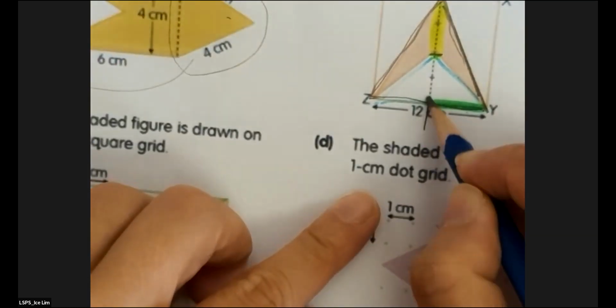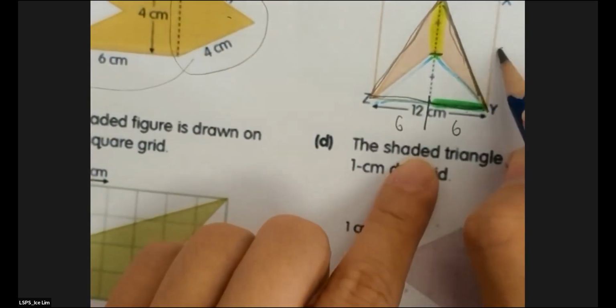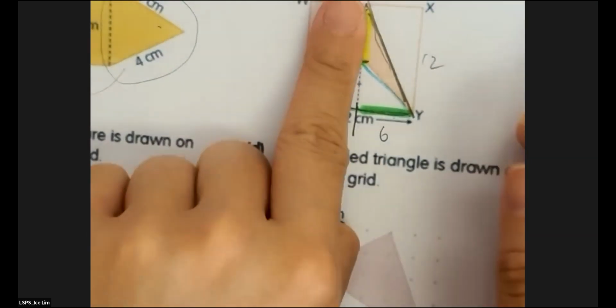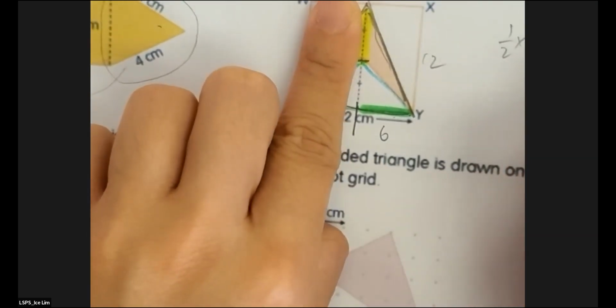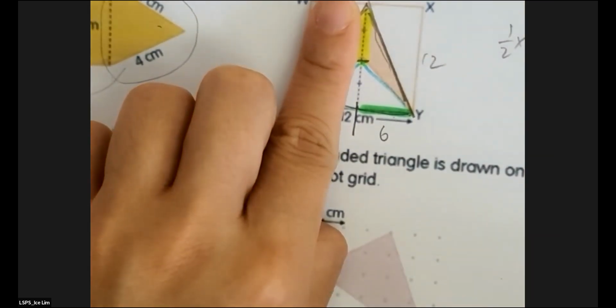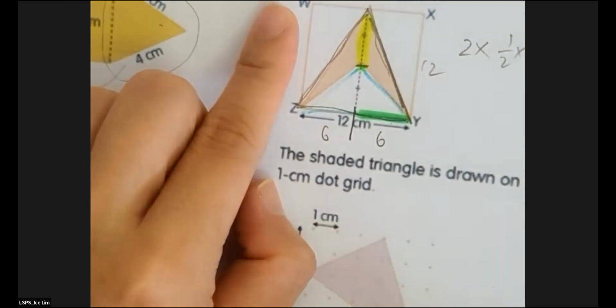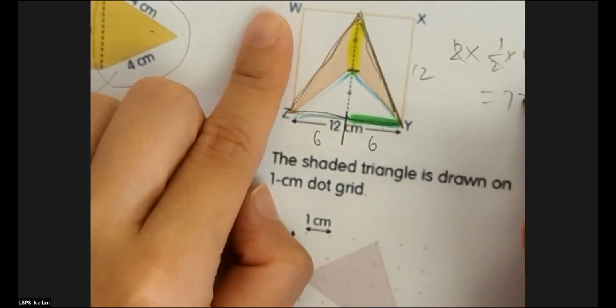Yeah. So actually, this is also very easy. Why? Because you see, here is 6, right? And this is 12, right? So if one triangle is half times 6 times 12, there are 2 of these triangles, so times 2. Cancel, the answer is just 72.